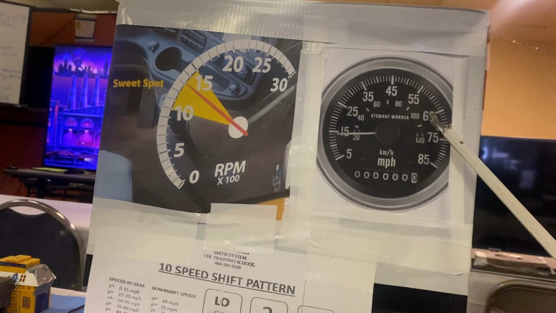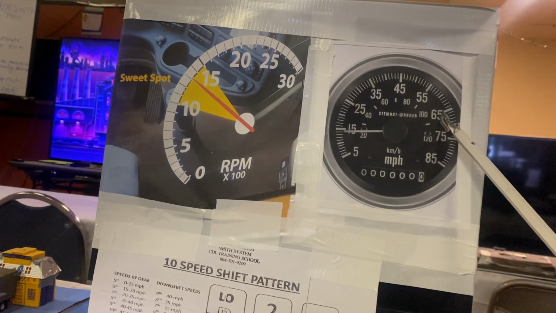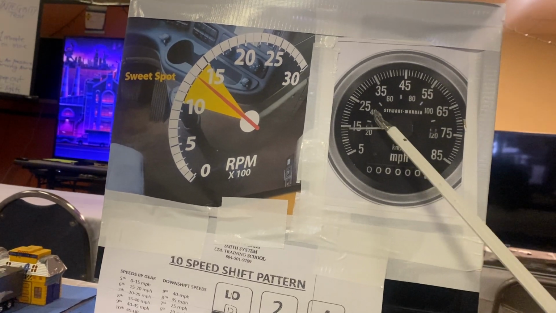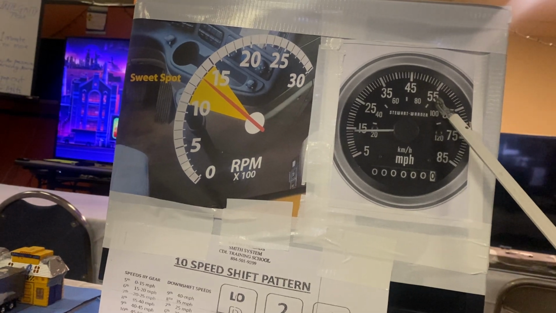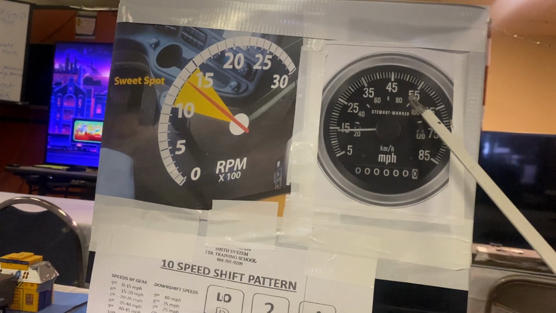But I could not take that exit ramp at 65 miles per hour. That's too much for me. So what I want to do is slow down the truck. From 65, I step on the clutch and the brake to slow the truck down. The clutch helps to slow the truck down, and then the brake helps to stop it.